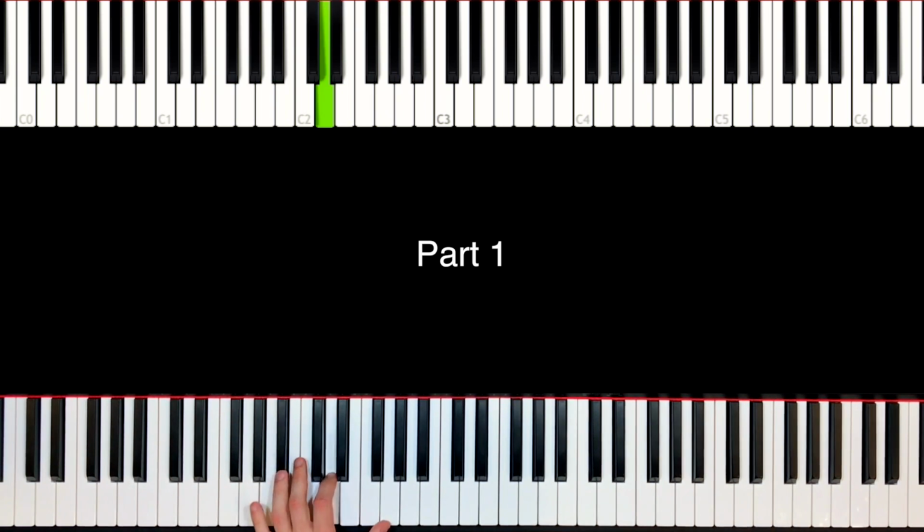pinky, ring finger, pointer and thumb, but the thumb is changing on the D to the pointer, because the thumb needs to be here, play this, so that the pointer can play the D. So we have G, B flat, D, G, G, F, D. And on the G we are changing from the thumb to the pointer.